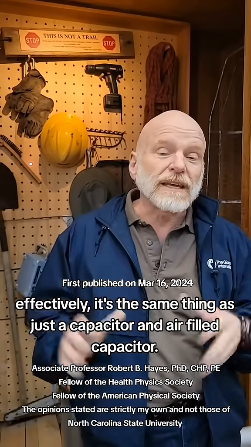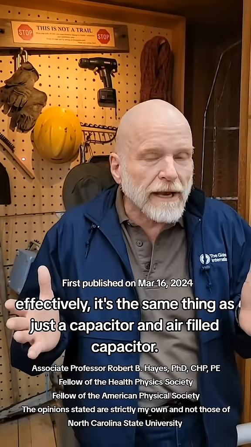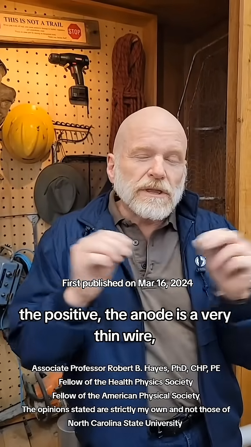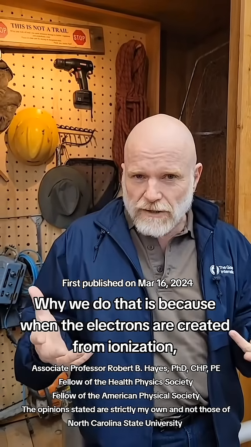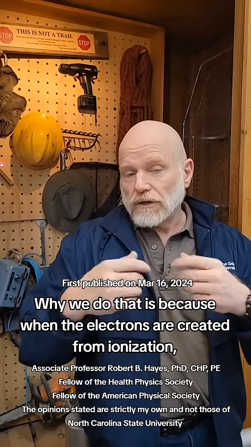Really, the theory behind a Geiger counter is effectively the same thing as just a capacitor, an air-filled capacitor. The difference is that one of the leads, the positive, the anode, is a very thin wire, and it's a high voltage thin wire. And why we do that is because when the electrons are created from ionization, and ionization just means that you've ionized the atom, you've ripped an electron off.